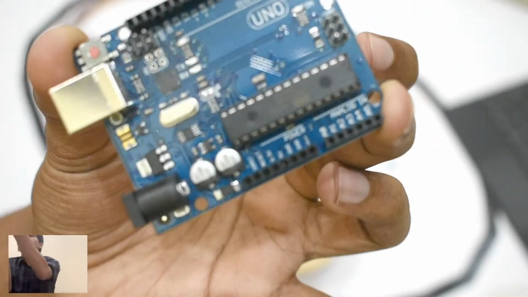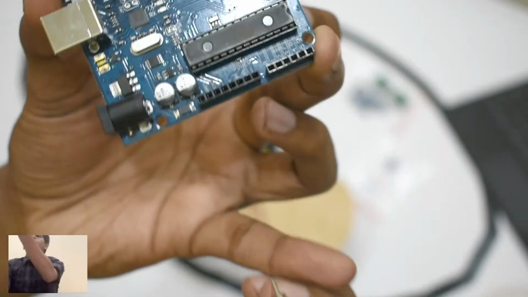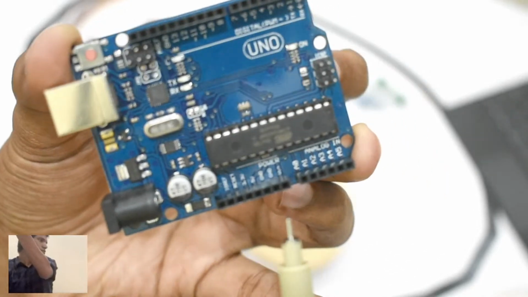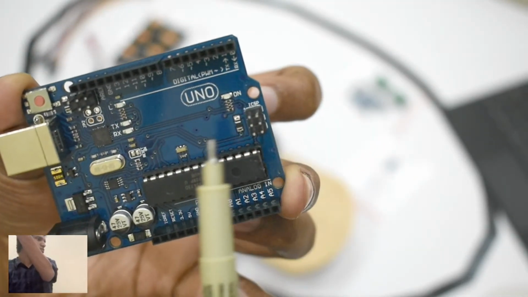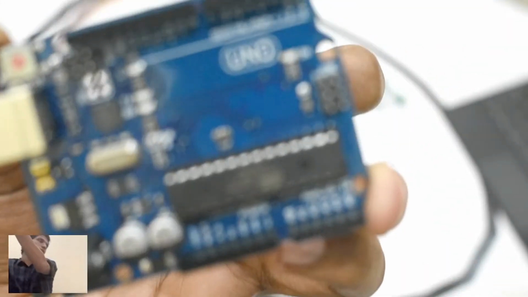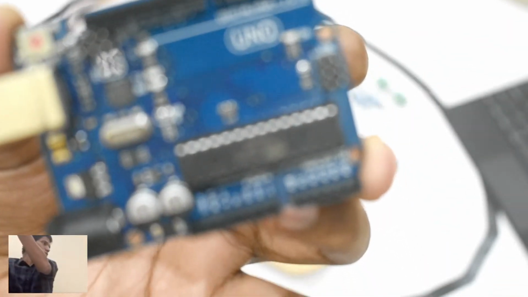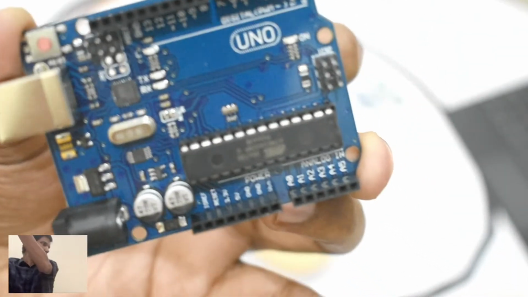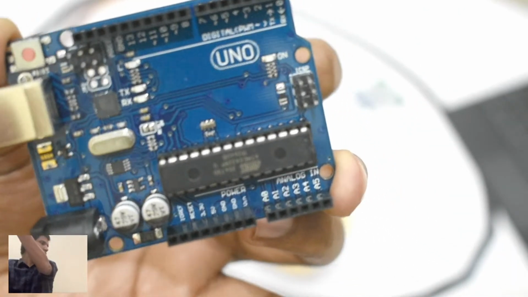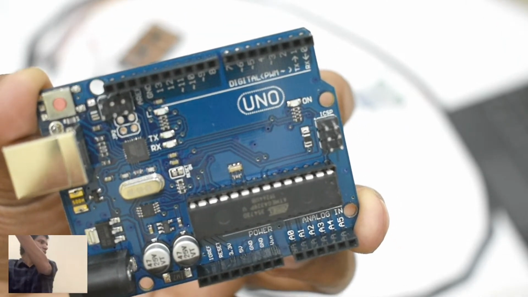Okay. So as you can see, it has all of these pins here, all of these pins, and all of these pins, you can see they are numbered. I'm going to zoom and focus. Yeah. So you can see these pins are numbered.